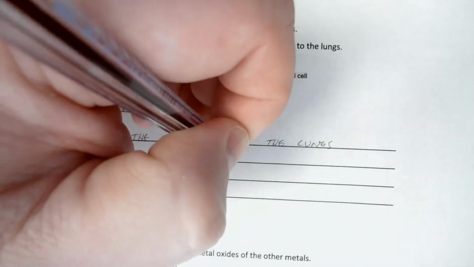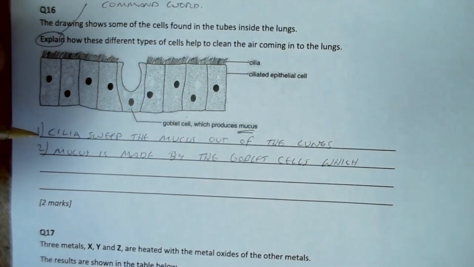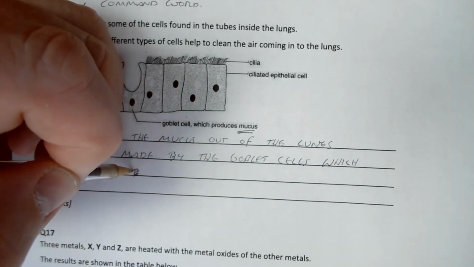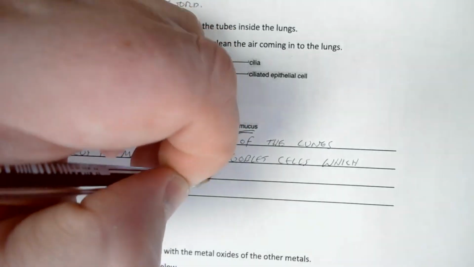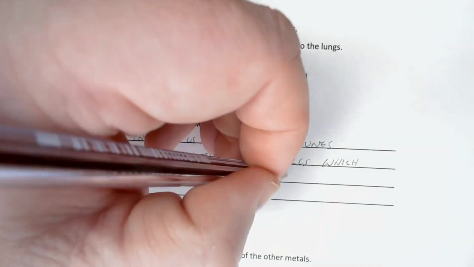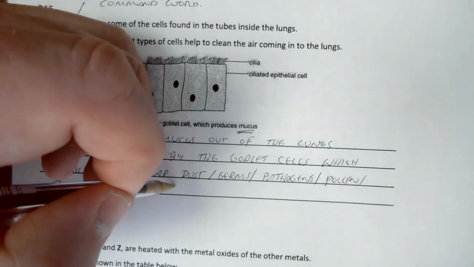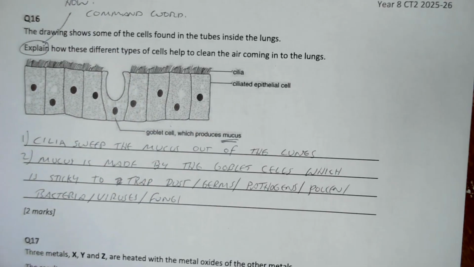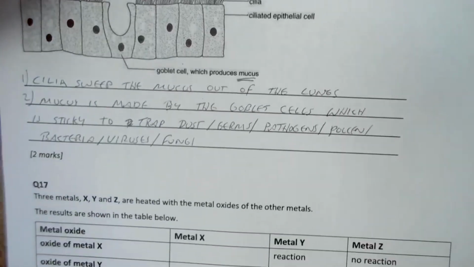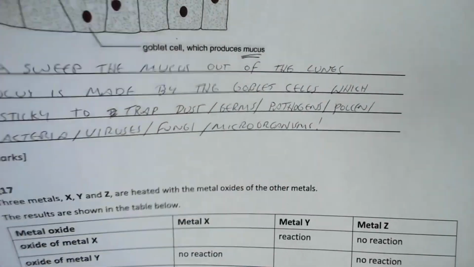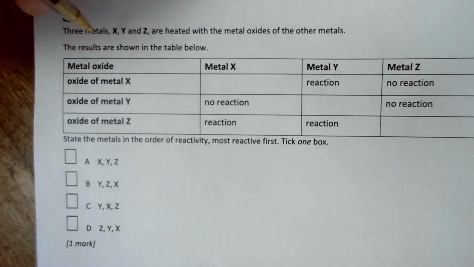It would have made more sense if I'd started with goblet cells in this answer. Goblet cells make the mucus, which is sticky. So the pathogens, the bacteria, viruses, fungi, pollen, stuff like that, stick to the mucus, and then the cilia wave it out. I did it that the cilia wave it out, and it's produced by the goblet cells. Either way round, it's fine. Mucus is made by the goblet cells, which is sticky to trap dust, germs, pathogens, pollen, bacteria, viruses, fungi. Any of those sort of keywords: microbes, microorganisms, that sort of thing. Yeah, there we go. They're the two parts.